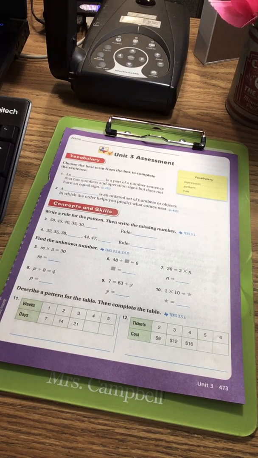For homework though, you're going to take a picture of all four of these pages, and some of it we would not have checked, and some of it we would have. So make sure you take a picture of all four pages and attach it to your assignment when we're done.